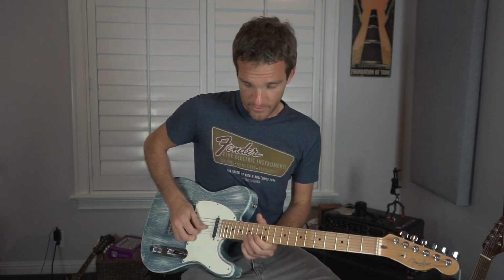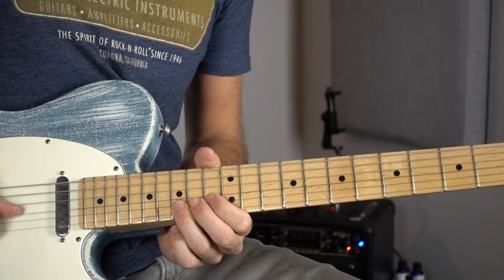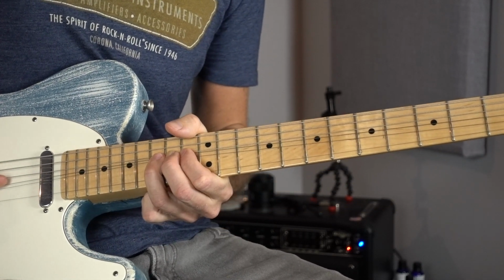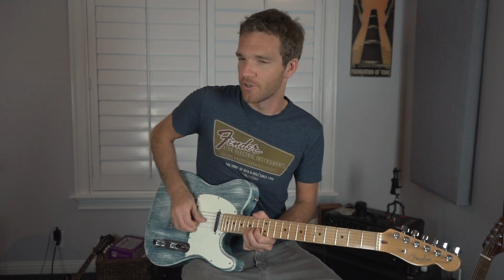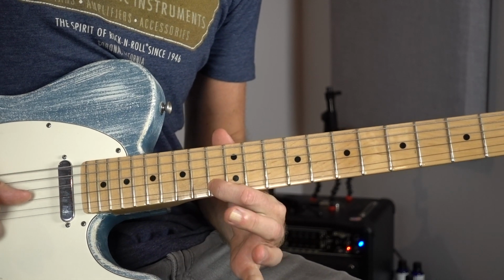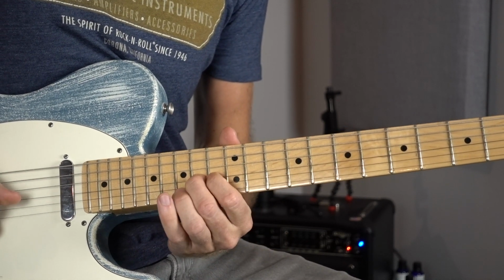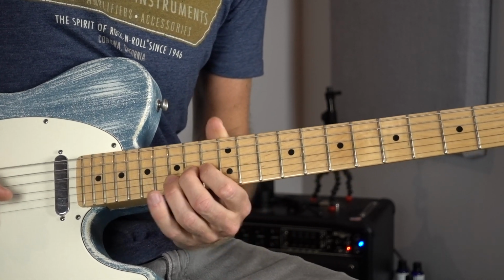So again, really slow. I've got the 15th fret on the B string. I'm bending it just shy of that 17th fret to tantalize and tease our listener. Back to the D, C, which is the 13th fret on the B string, the A on the G string, back to the C, back to the A, all right?